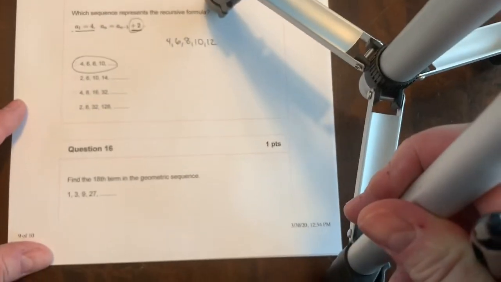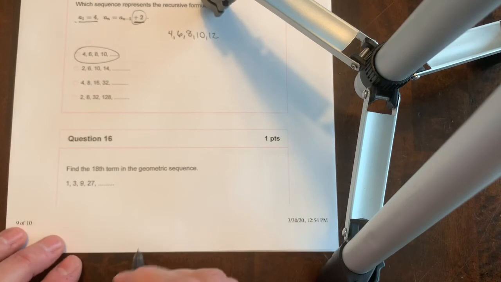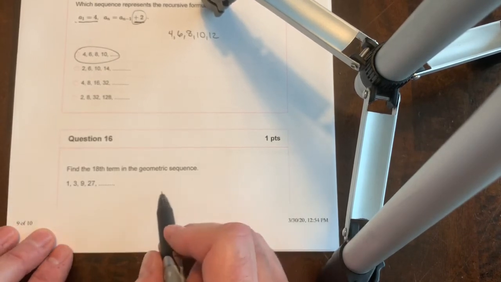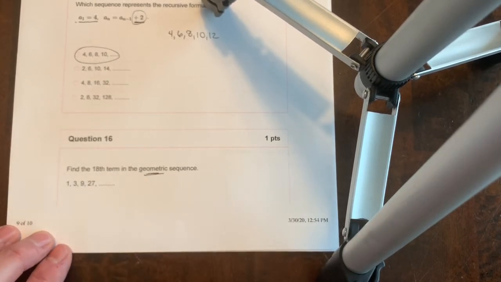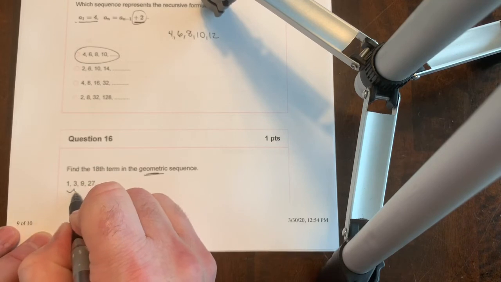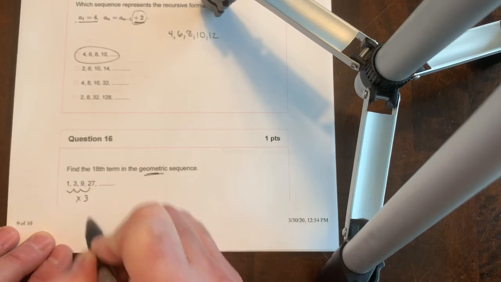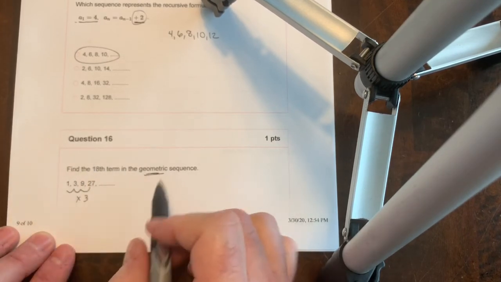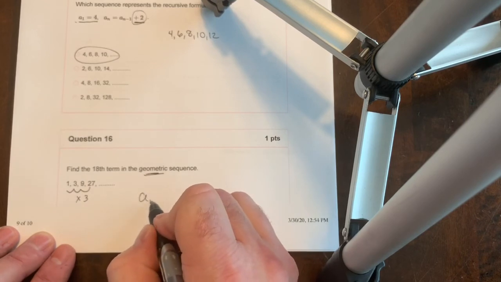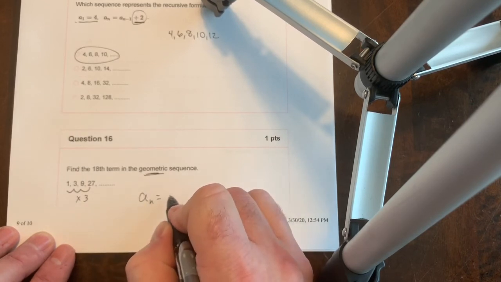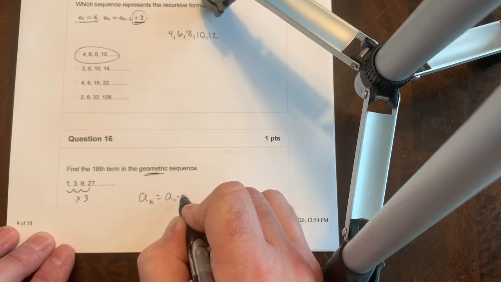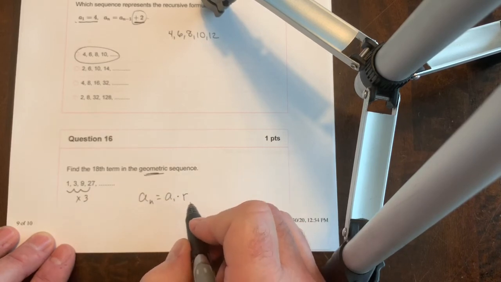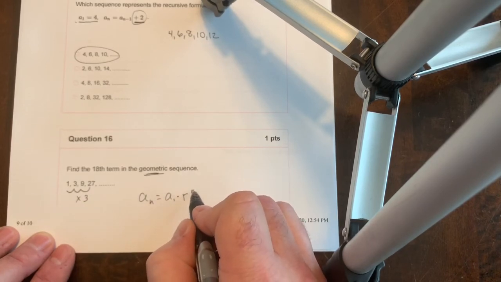Number 16. Find the 18th term. This is a geometric sequence. That tells me right now I'm thinking multiply. And if I look at the pattern here, it looks like it's a multiply by 3. If I want the 18th term, remember we're going to take the first term, which is a sub 1, times it by the common ratio, which is 3, and then to the n minus 1 power.